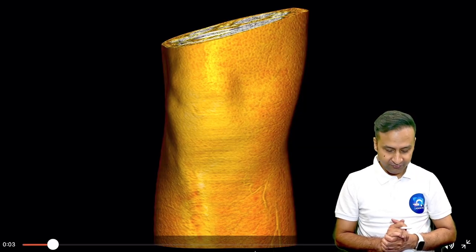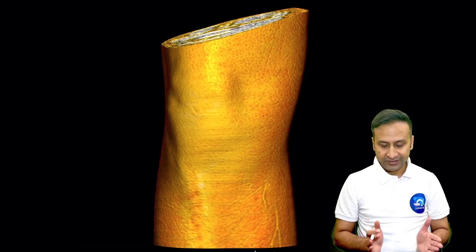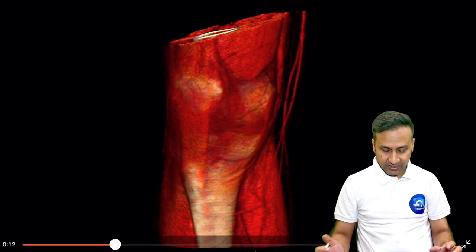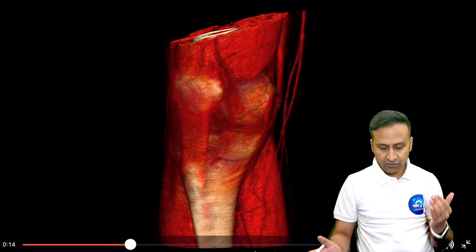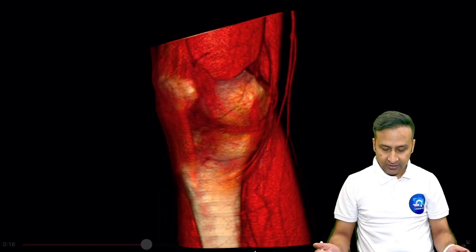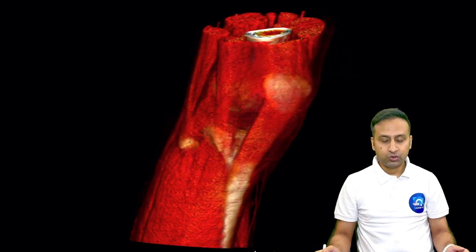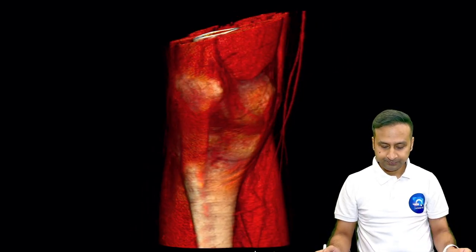So what I'm doing here first is removing the skin and the subcutaneous fat out of the knee joint. And here you see, I can see some muscles which are located along the anterior aspect of the knee joint. Now I'm rotating it. First, we're looking at the medial aspect, then the posterior aspect, and then we are again rotating in such a way that finally we have the lateral aspect to end at the anterior aspect all over again.